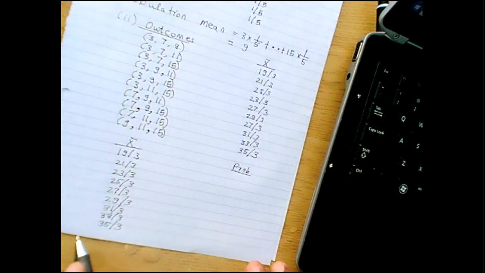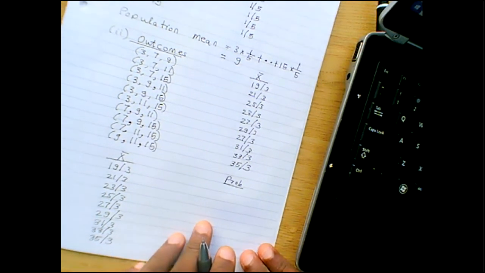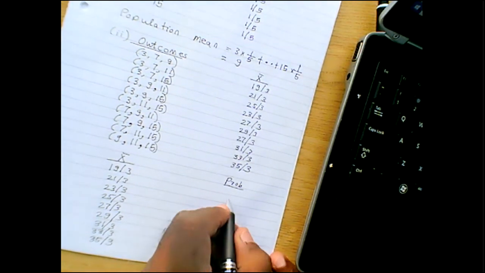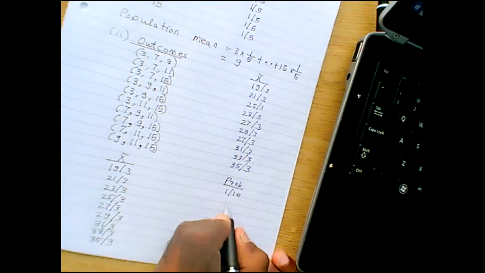These are the distinct values for X bar, and the corresponding probabilities are these.